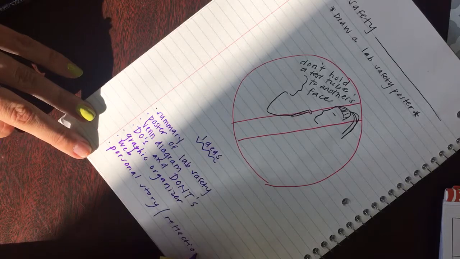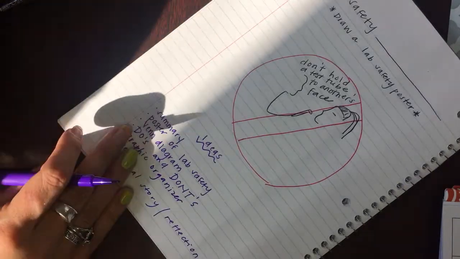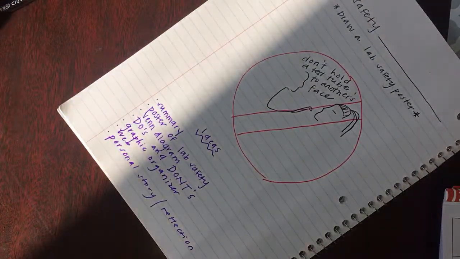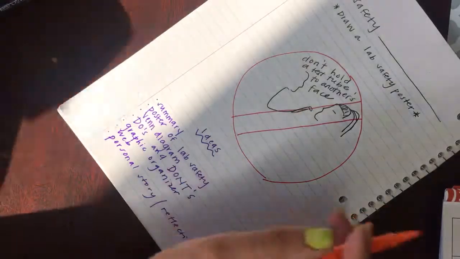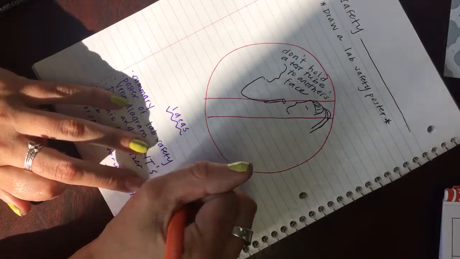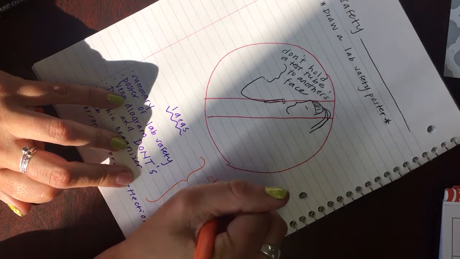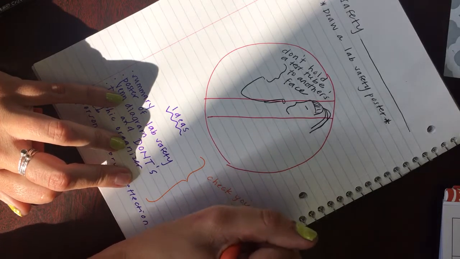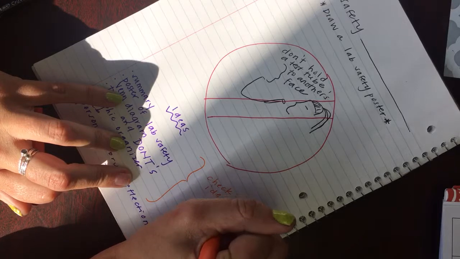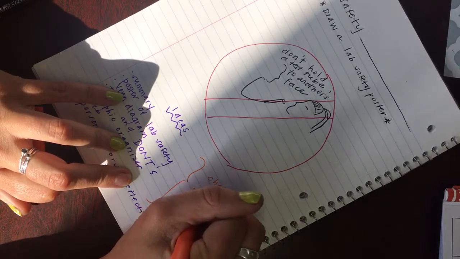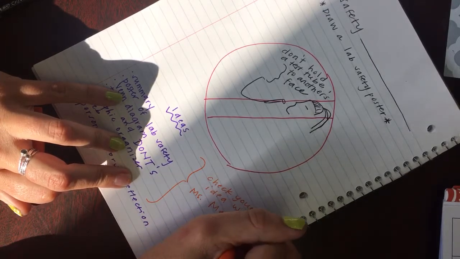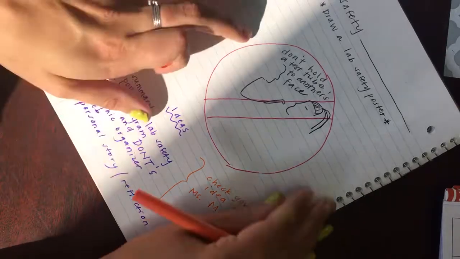So anything. If your process idea isn't on this list, go ahead and tell me your idea before. So say that you want to do something, check your idea with Miss Matthews, and this is what you're going to submit.